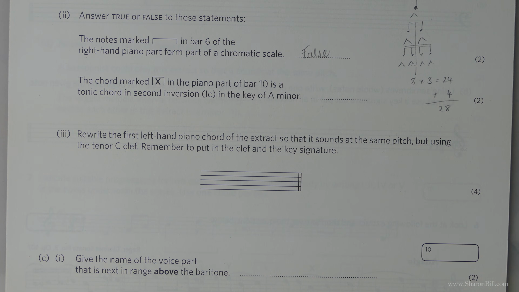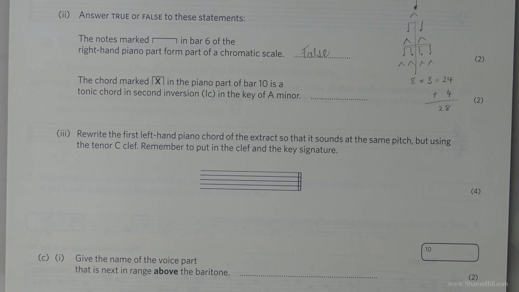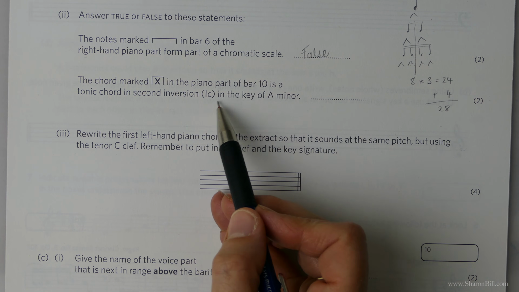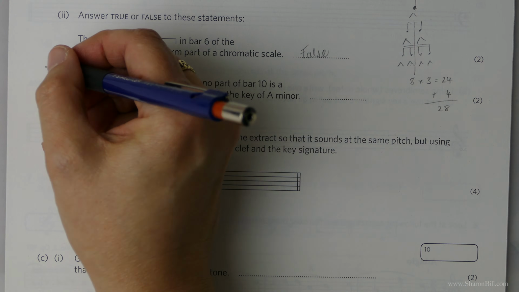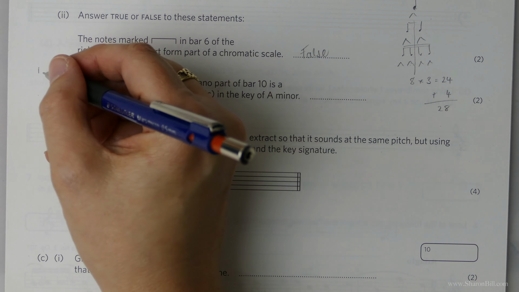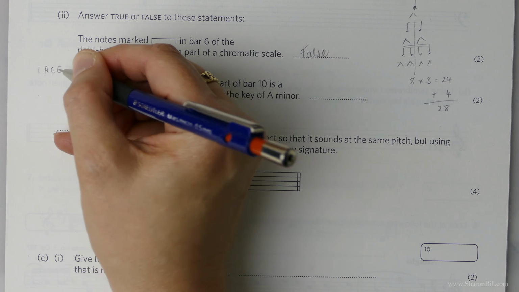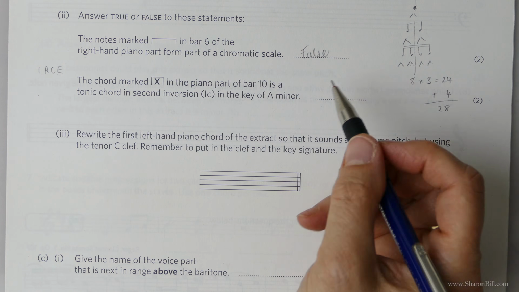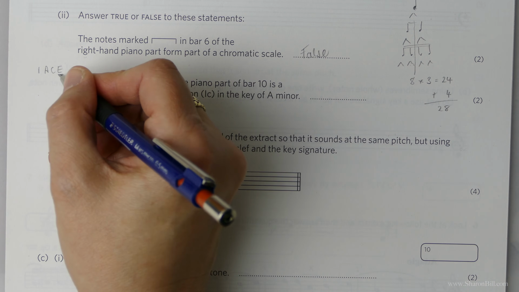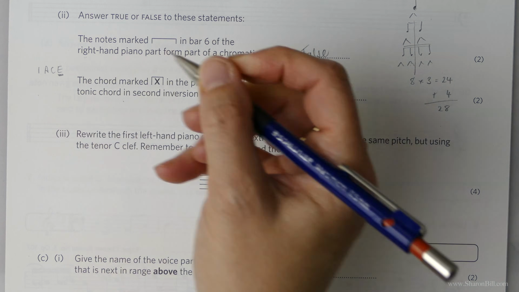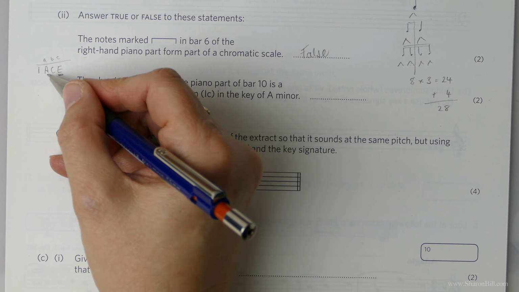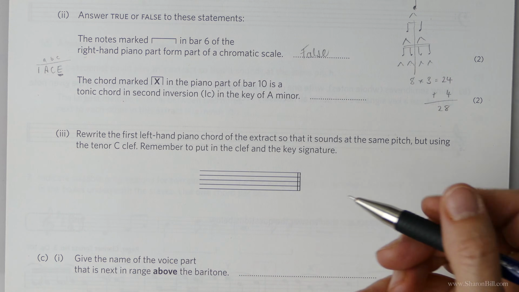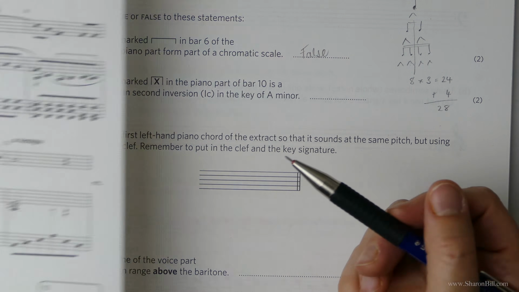And then, is it true or false that the chord marked with an X in the piano part of bar 10 is the tonic in second inversion? Is it Ic in A minor? So before we go searching, let's see what we're looking for. In A minor, chord I is A, C, E, first, third, fifth, built on that tonic note, and Ic would have an E in the bass. So we're looking for an A, C, E chord with the E as the lowest note in the bass. So let's have a look at the chord in bar 10.